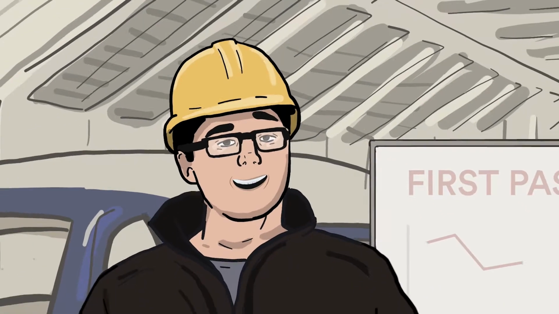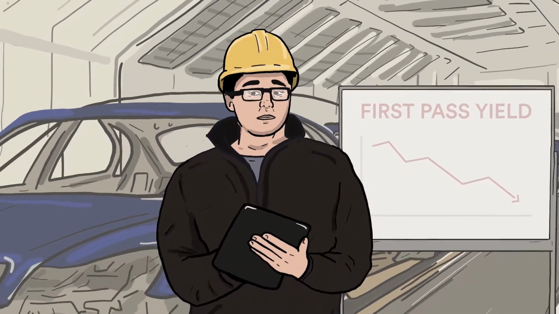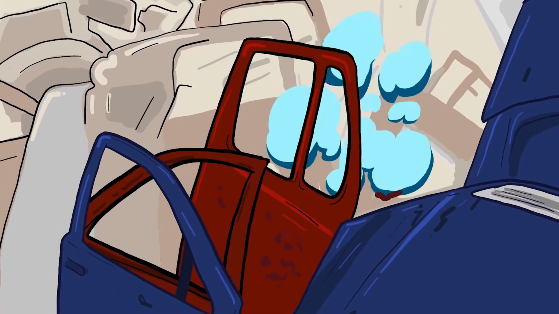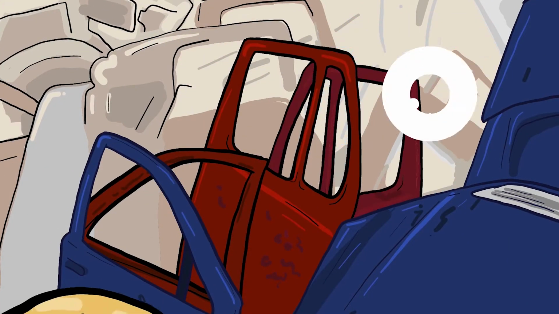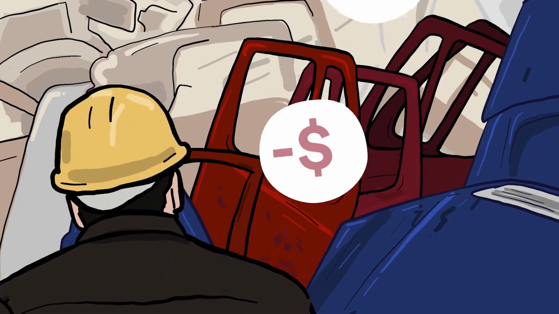Meet Bob. Bob inspects parts to make sure they have a flawless finish. Wait, what's this? Looks like another part's headed for the scrap pile because Bob's company keeps having paint defects.